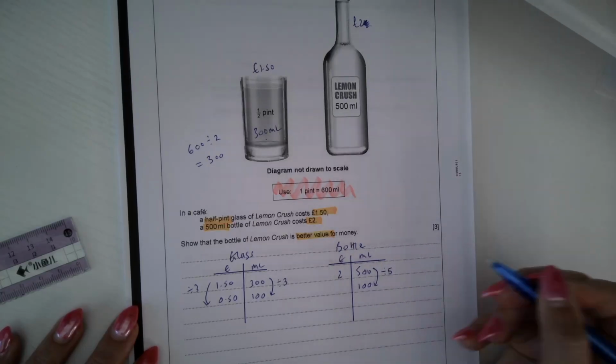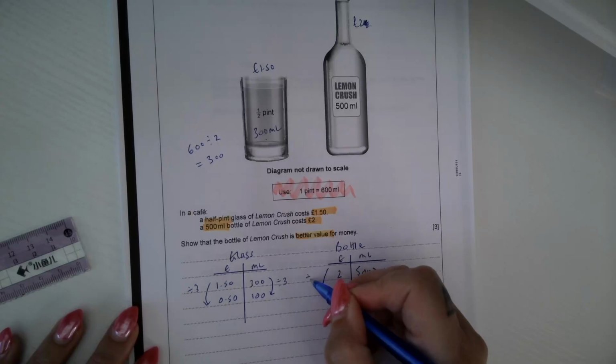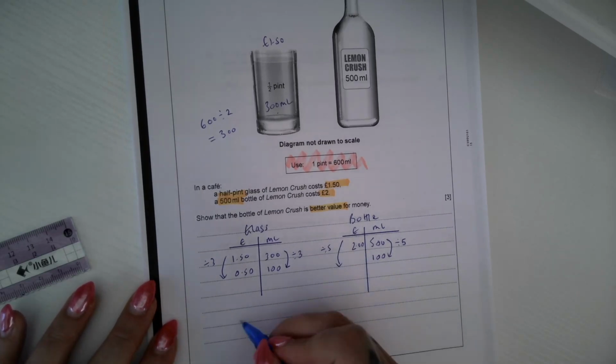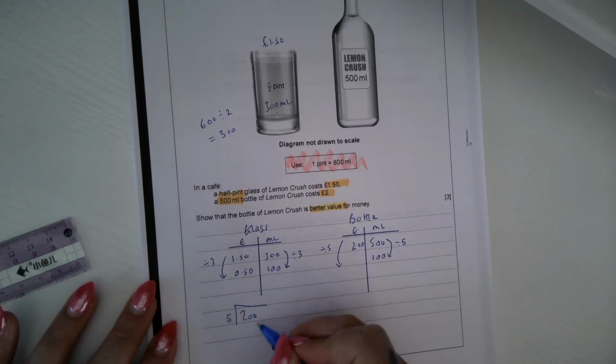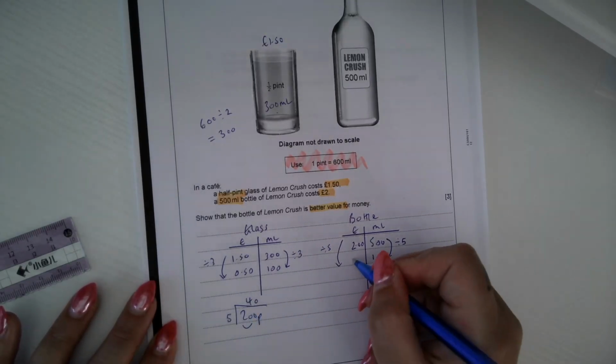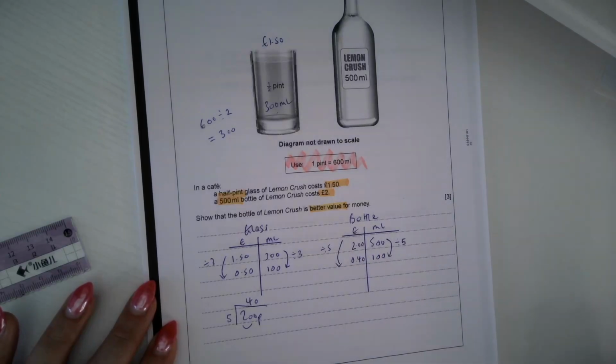For the bottle, to go from 500 to 100, we need to scale down. We're going to divide by 5. I'm going to do the same on the other side. Remember, this is £2 divided by 5. If you were to deal with this as pence, 200 pence divided by 5: 5s into 20 is 4, remainder, so that's 40. So it'd be 0.40 pounds.